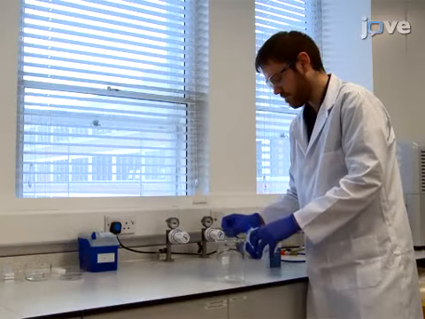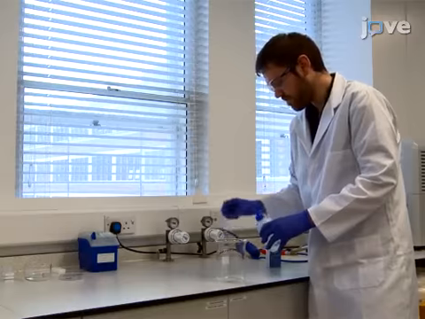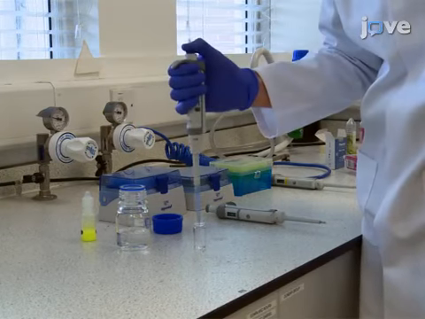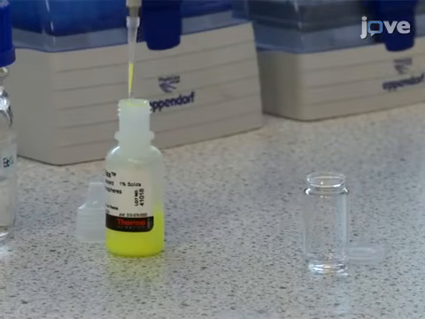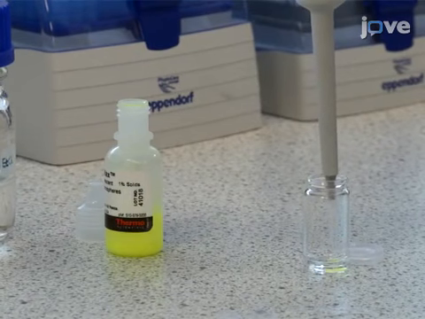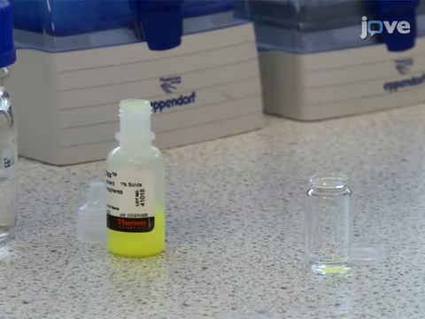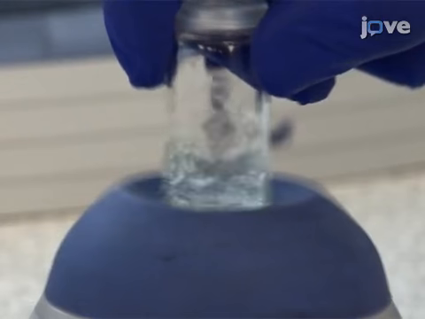For this protocol, prepare glass slides as described in the text. Next, prepare the colloidal dispersion for deposition on the slide. First, pipette 10 microliters of aqueous 10% by weight fluorescent colloid solution into 990 microliters of ethanol for a 1 milliliter 0.1% by weight colloidal suspension. Then, vortex the mix for 10 seconds.